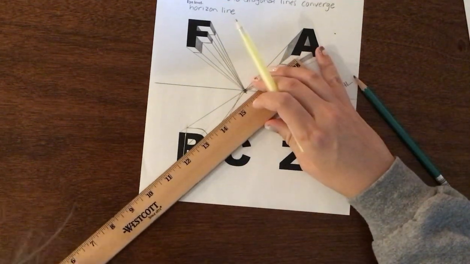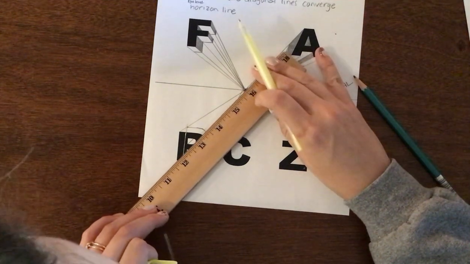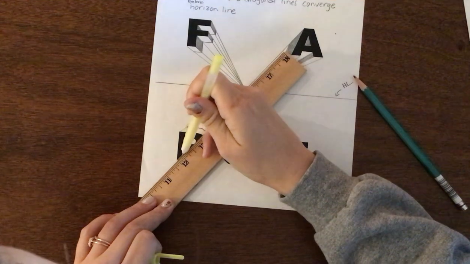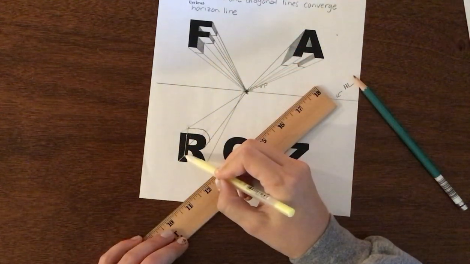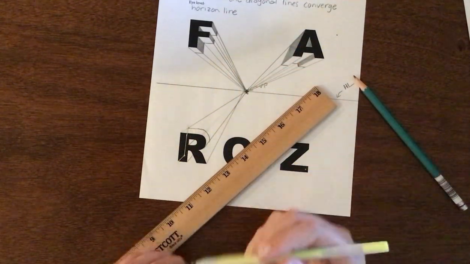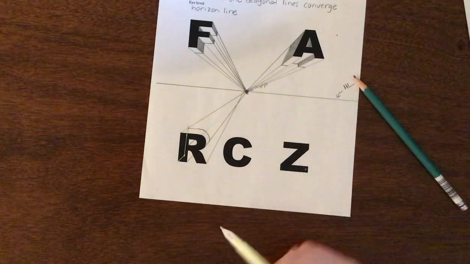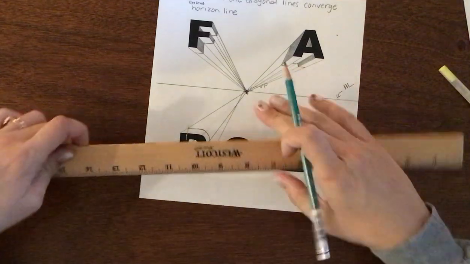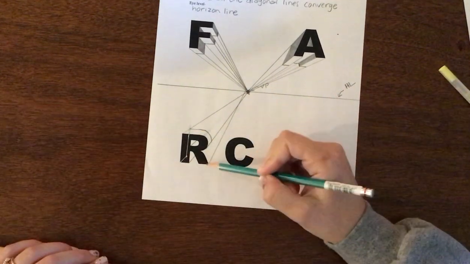So I'm gonna, from this corner to the vanishing point, draw a line just until it meets there so I know where that back edge is, which basically, now I can do it with pencil, gives me the back edge of both of these feet.